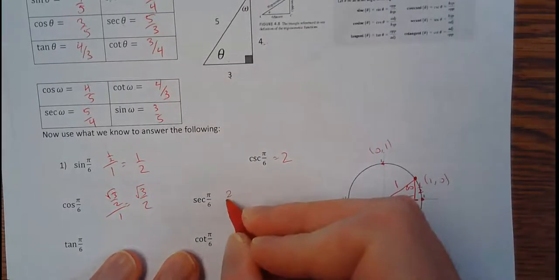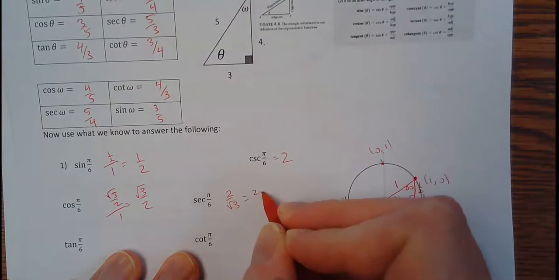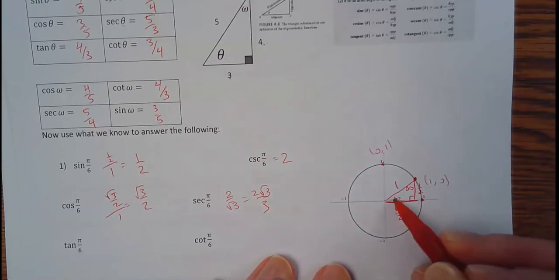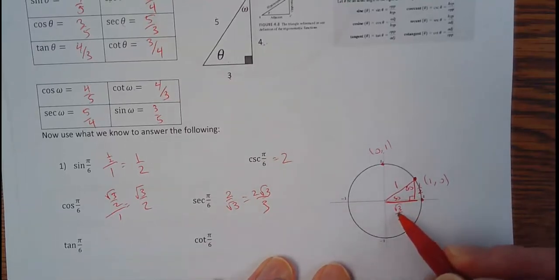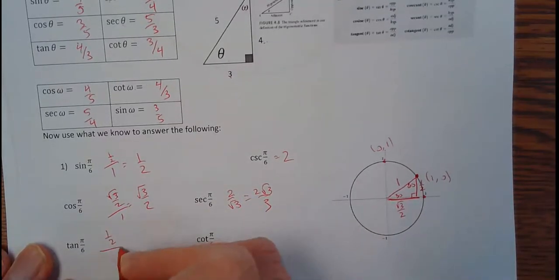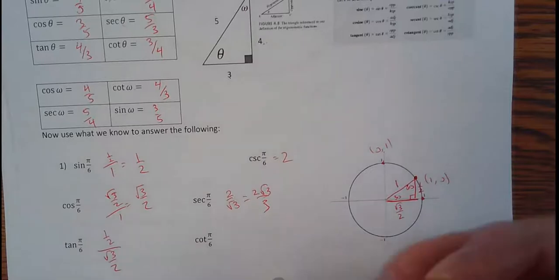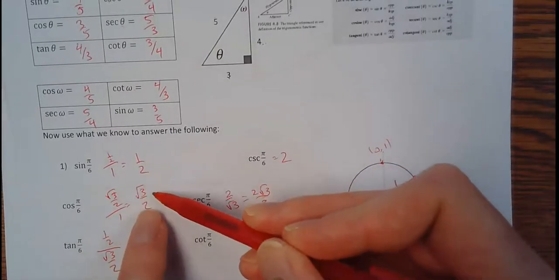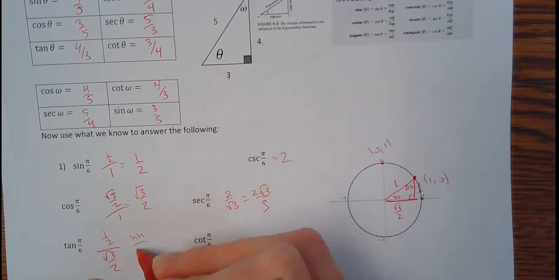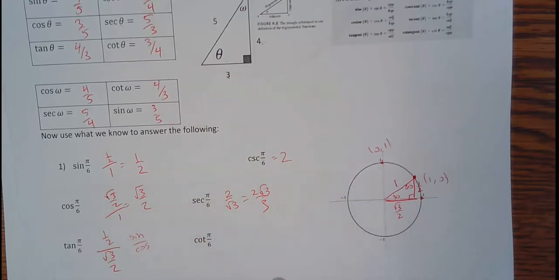Flip that over, that's 2 over radical 3. Rationalize it, 2 radical 3 over 3. And then tangent is going to be the opposite over the adjacent. So 1/2 over radical 3 over 2, which if you notice, that's just 1/2 over radical 3 over 2. That's actually the same thing as the sine over the cosine, kind of what we just did.